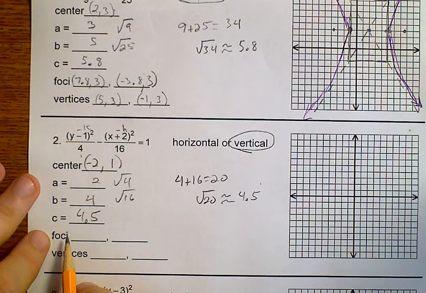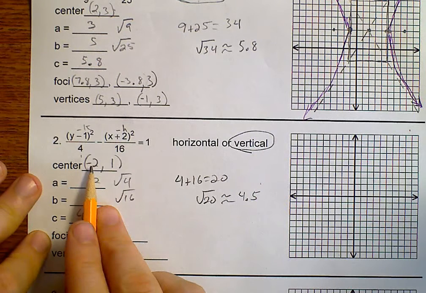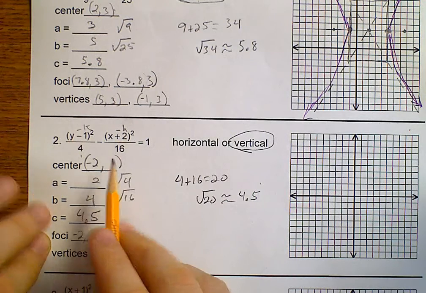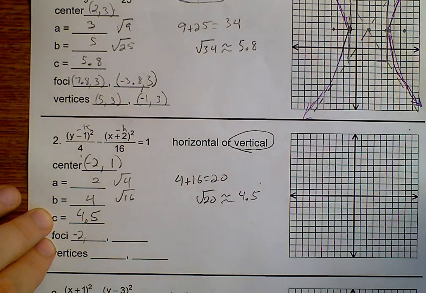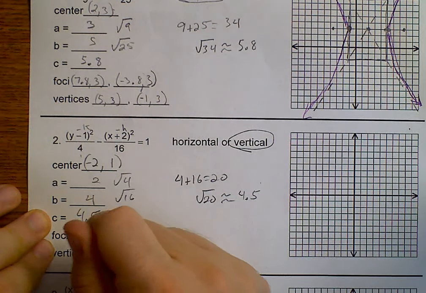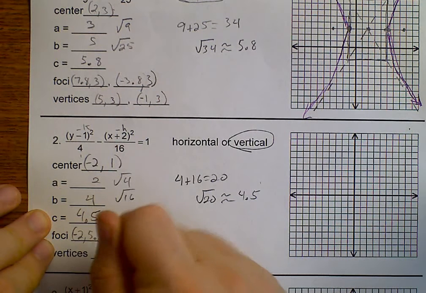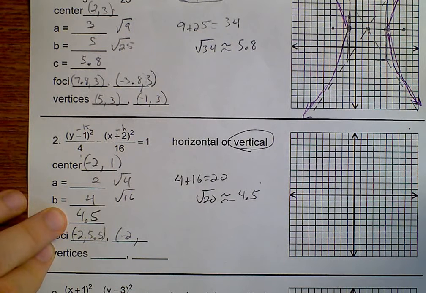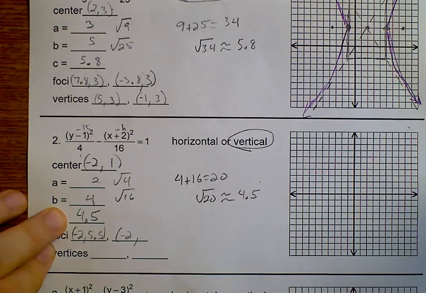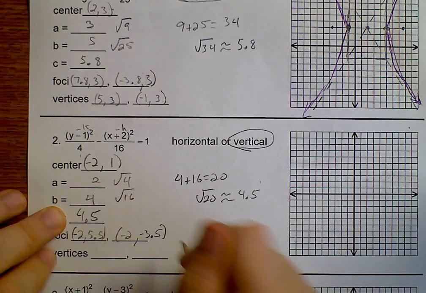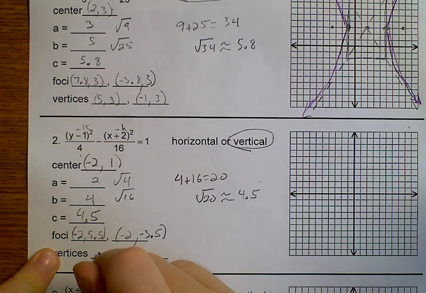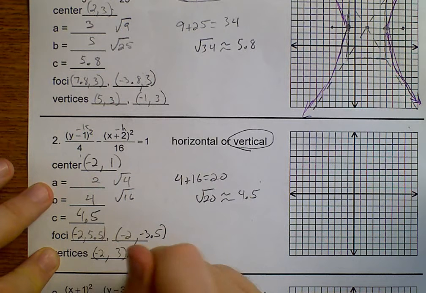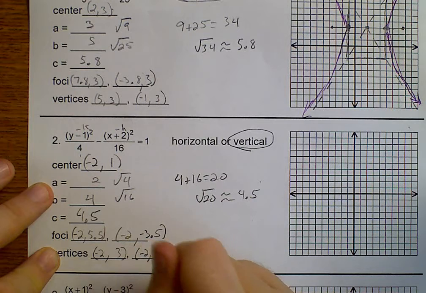So to find our foci, we're going to keep our x-coordinate this time because we're going vertical, so we're going to keep -2. And from our y-coordinate of 1, we're going to add 4.5. So 1 plus 4.5 is 5.5. And then -2, we're going to go 1 minus 4.5. And we get -3.5. From our vertices, again, we're keeping the same x values. And our y value of 1 is getting added 2, which makes 3. And then subtracting 2, which is -1.